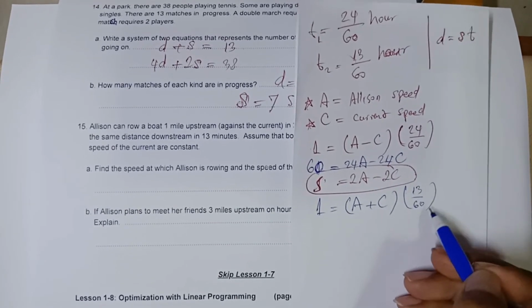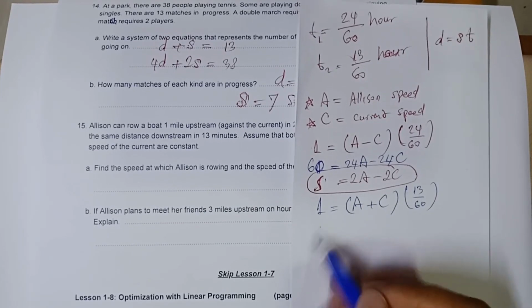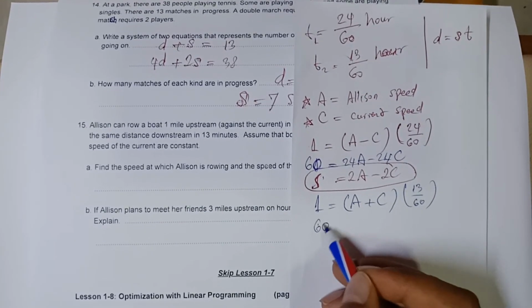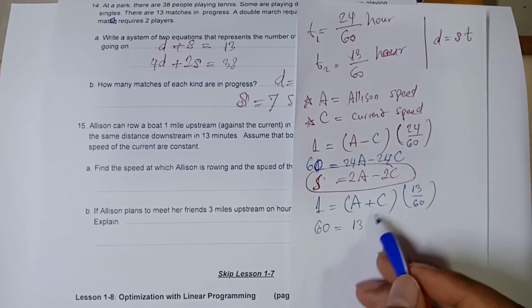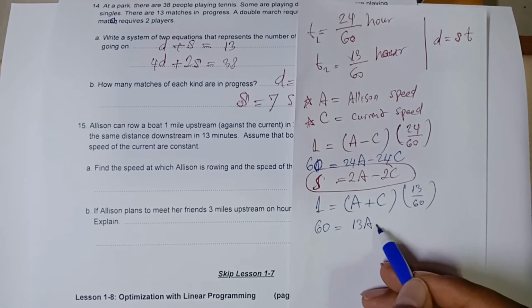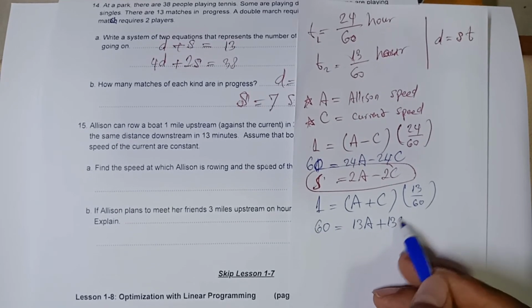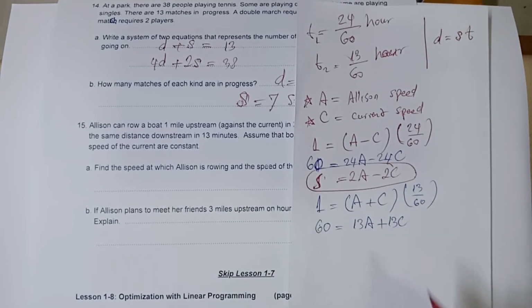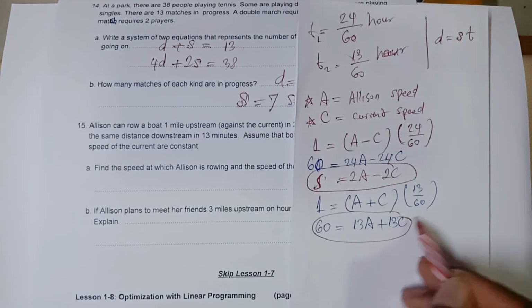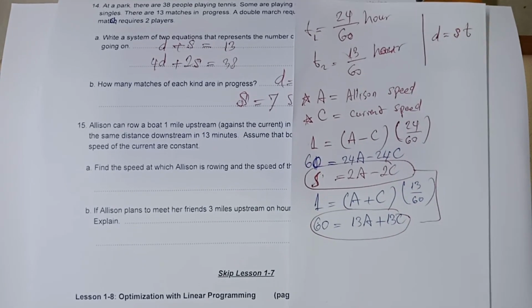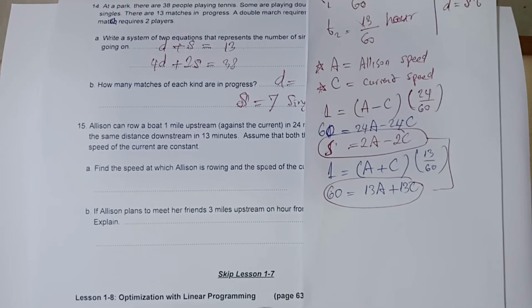13 over 60. So you're going to have this one as 60 equal to 13a plus 13c. So this is our second equation. Now we will group this together and solve the system.